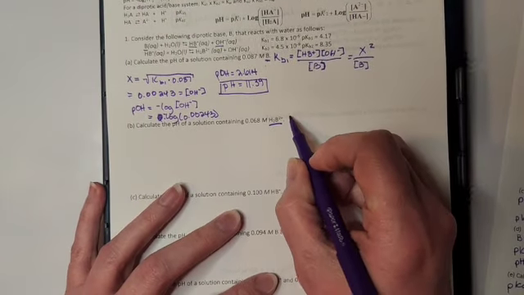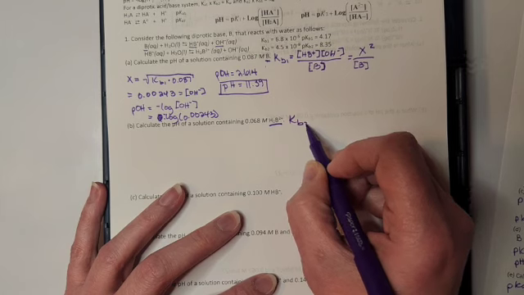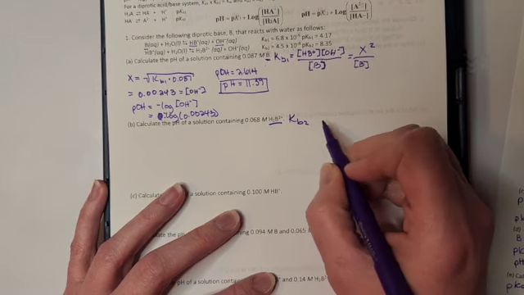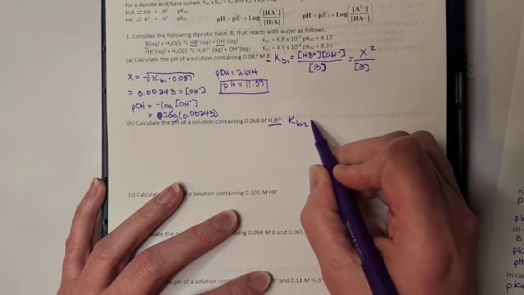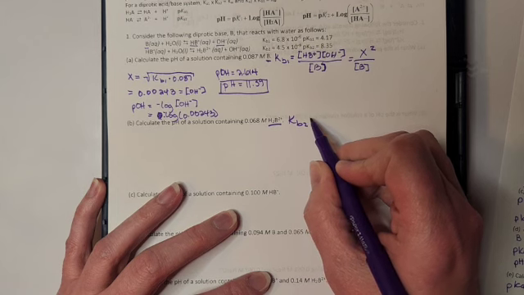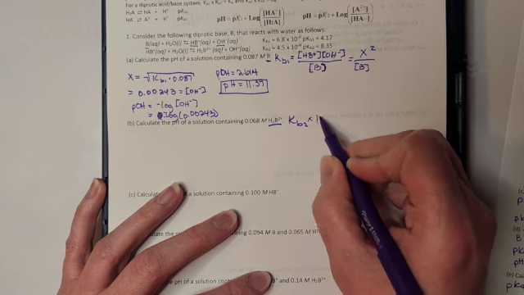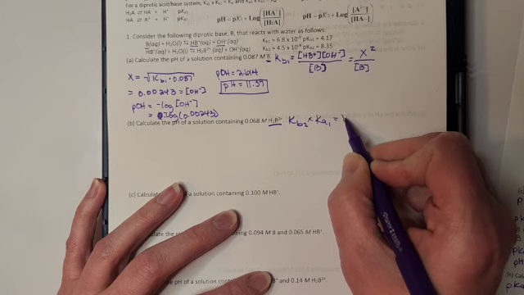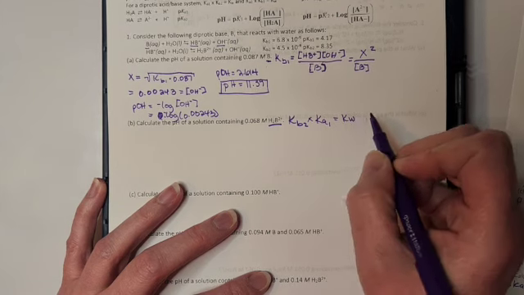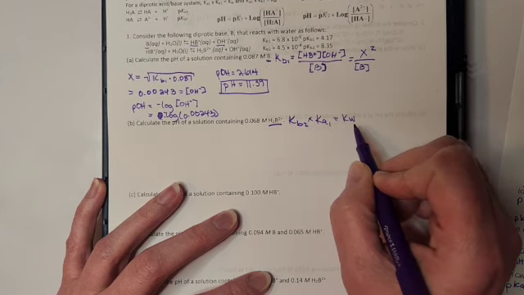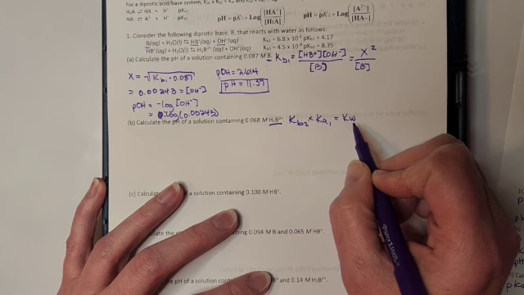If you remember our relationships between KB and KA, our KB2 is going to go with our Ka1 to equal Kw. That's the relationship between those.